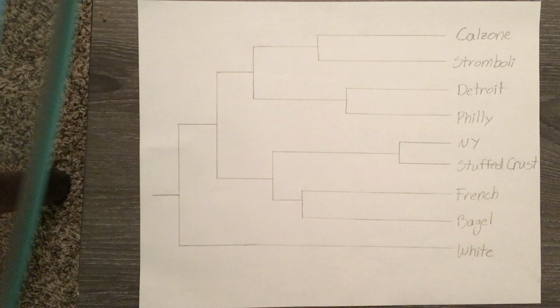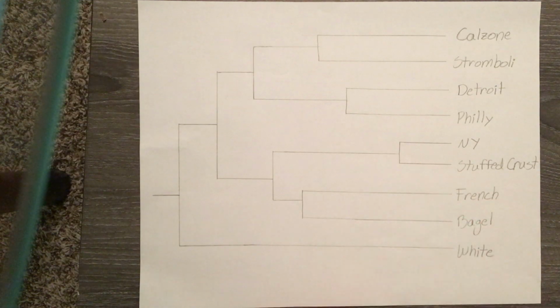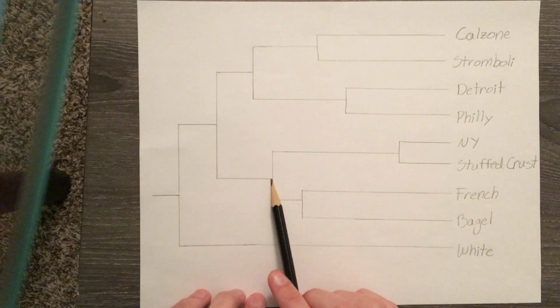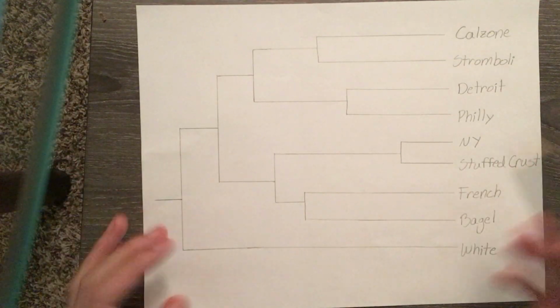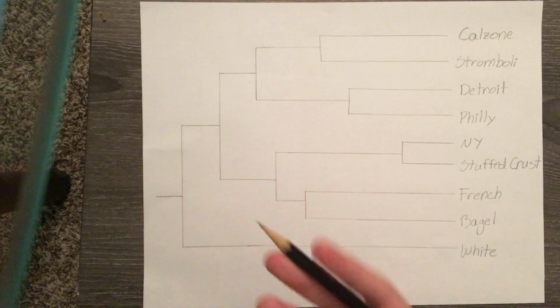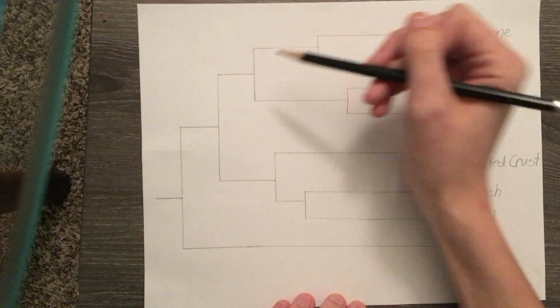And so we have, this is the most common ancestor for these ones. But then for this entire branch right here, this is the most common ancestor. For the entire tree, this is the most common ancestor. And you just go to the point where it diverged. You look at the individual internal nodes, which are these.